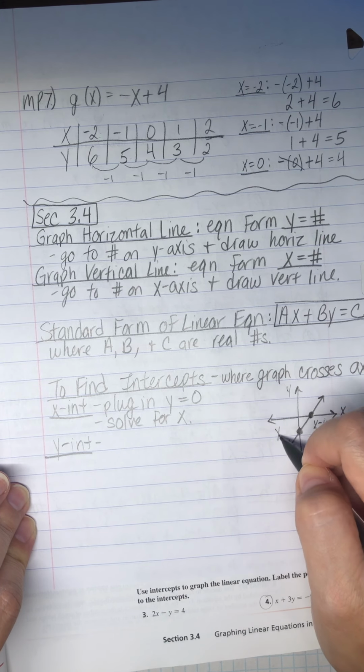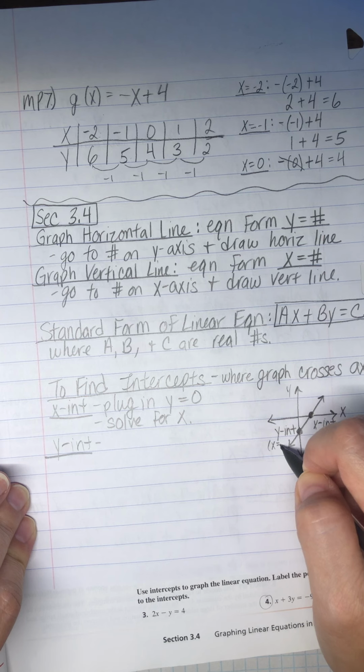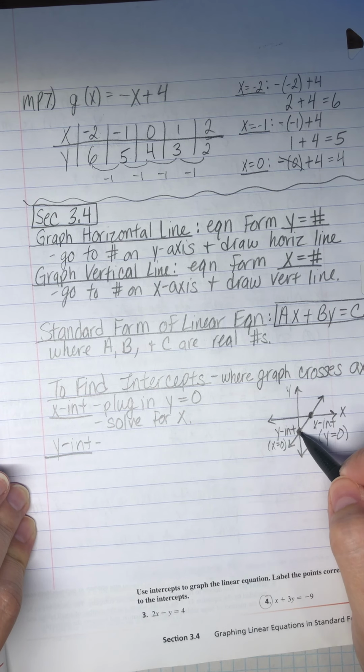So this would be the y-intercept. Now think about where this point is. If it's on the y-axis, then I know that the x-coordinate of this point has to be 0. If it's on the y-axis, that means it didn't go to the right or to the left at all. So the x has to be 0, and that's how I'm going to find this number.